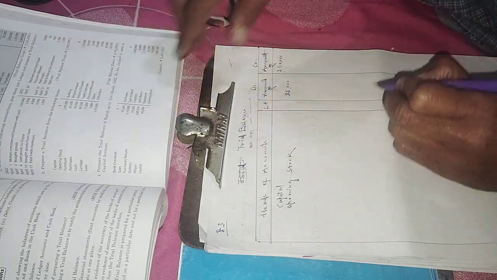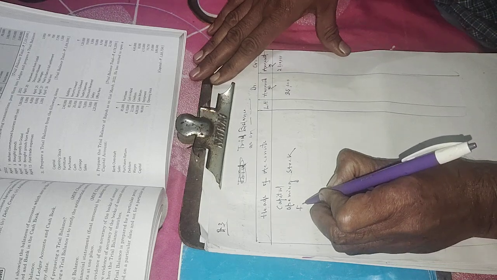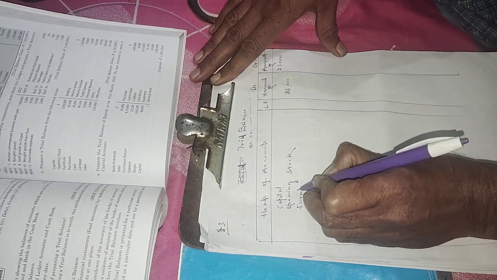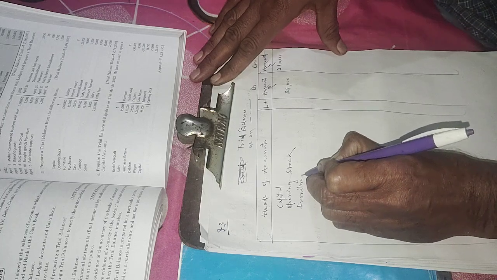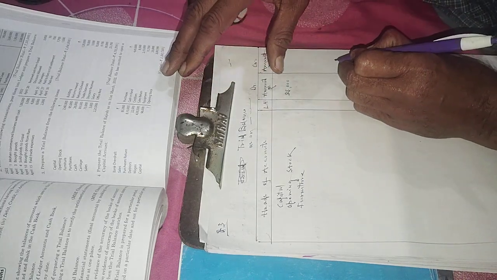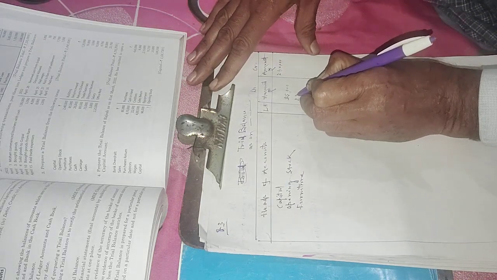Third is furniture. Furniture is assets. Assets has debit balance. So I put the amount of furniture in the debit column, 26,000.